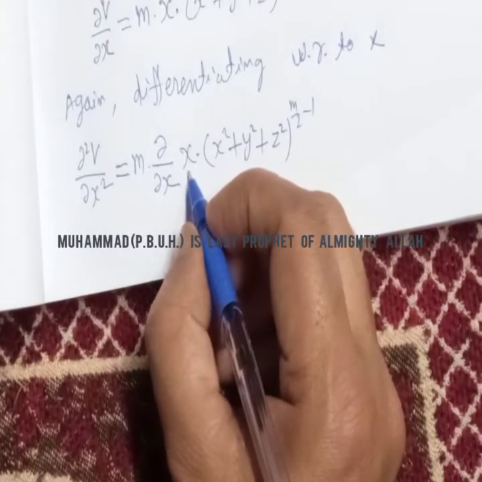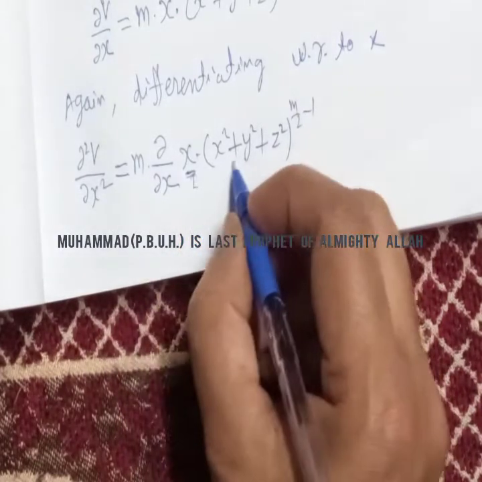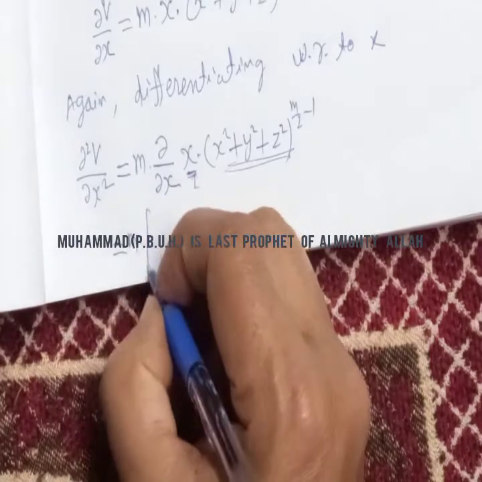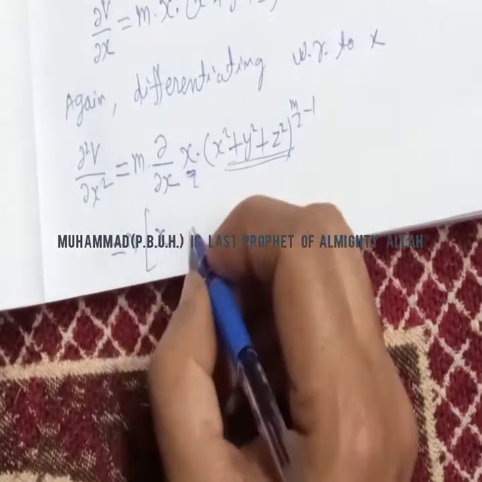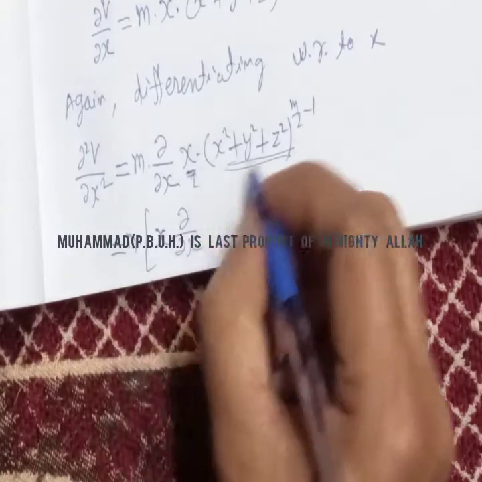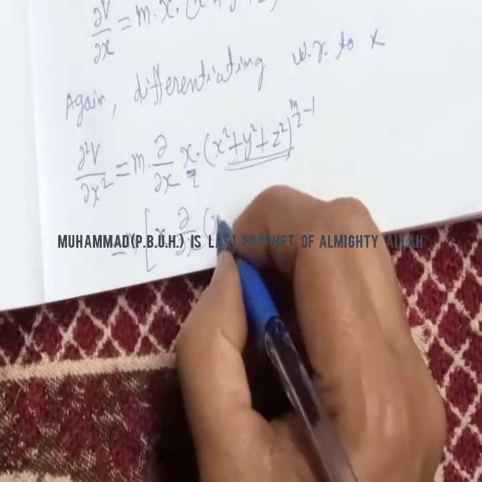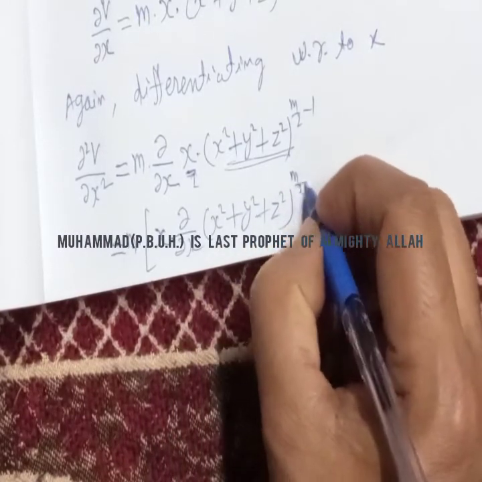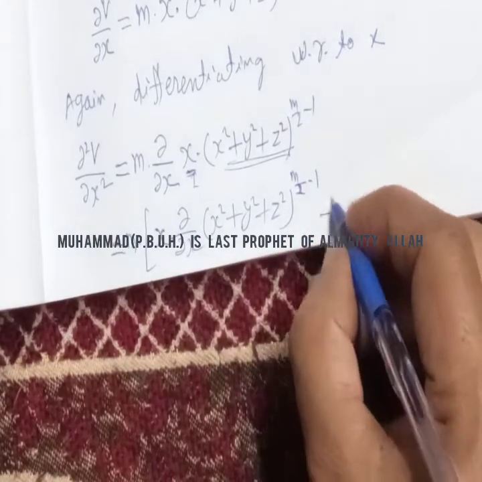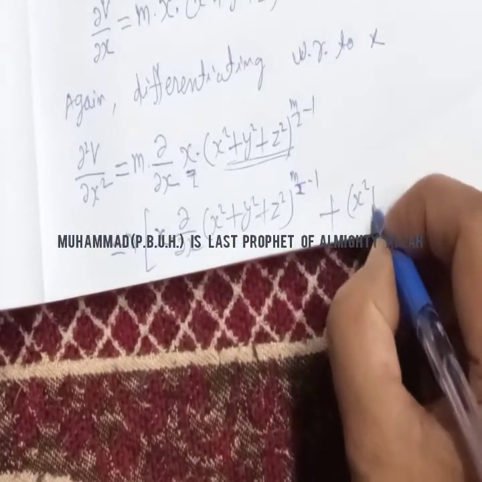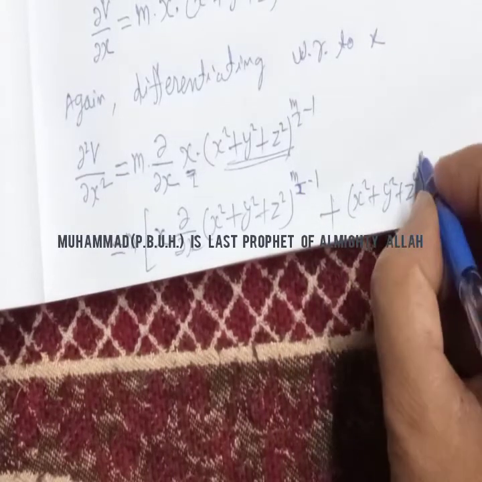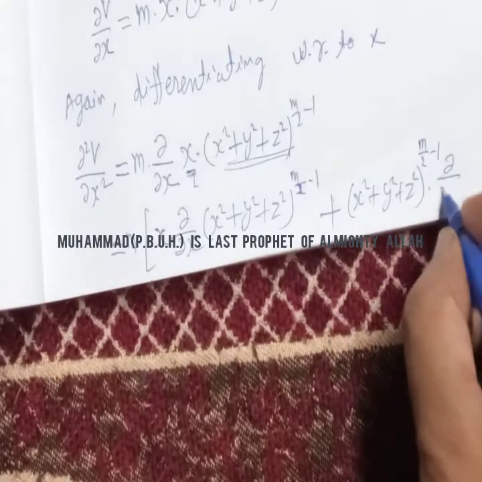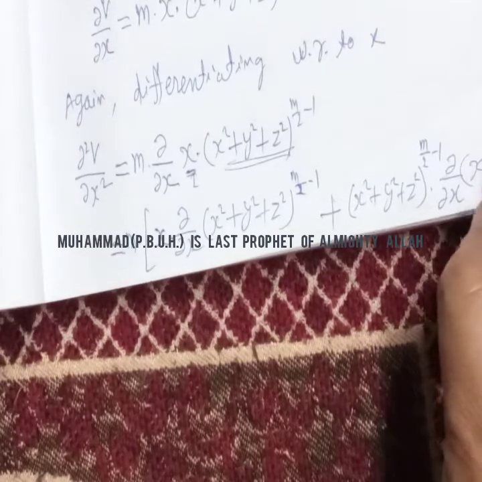We should consider x as the first function and this as the second function, and applying the formula we get: first function as it is times the partial differentiation of the second function (x² plus y² plus z²) whole power m by 2 minus 1, plus second function as it is, (x² plus y² plus z²) whole power m by 2 minus 1, times the differentiation of the first function, del over del x of x.